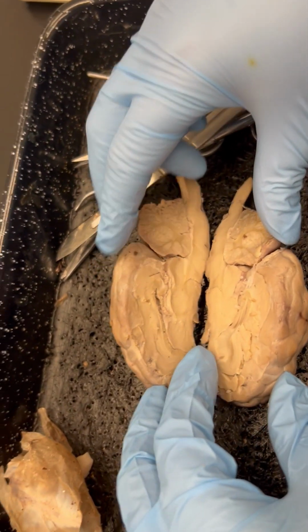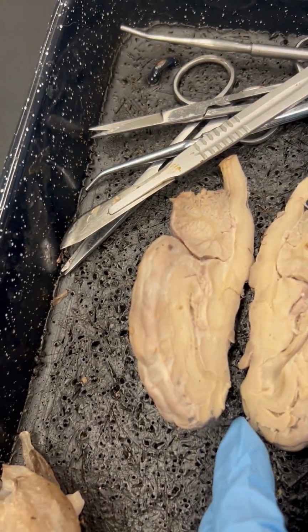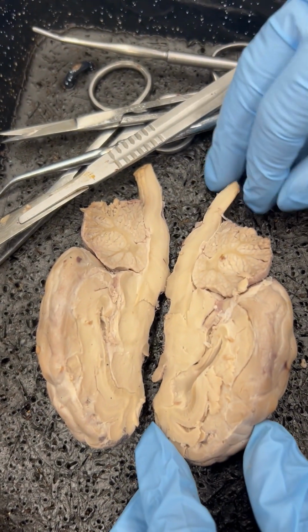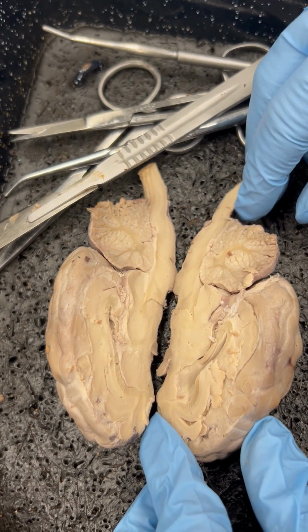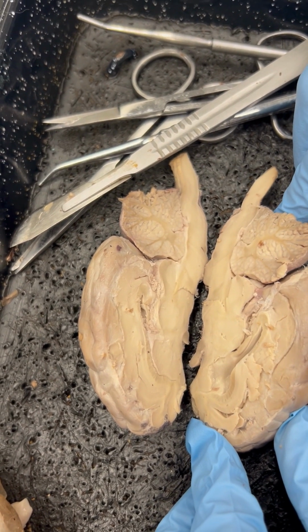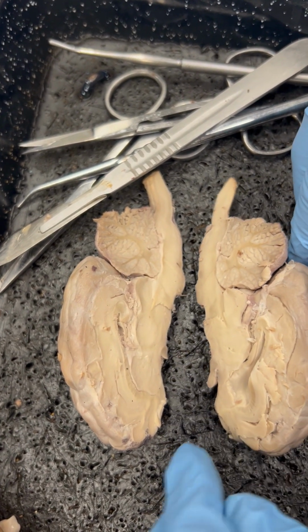One of your sides may be better than the other for identifying certain structures. One of your sides might be better for some structures, the other better for others. We want to make the cut as perfect as possible, but unfortunately, none of us are perfect. So we're just going to have to use the best one that you have.